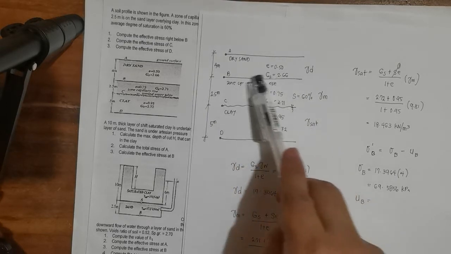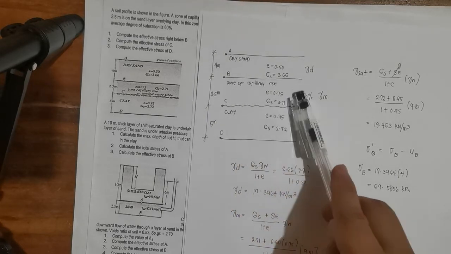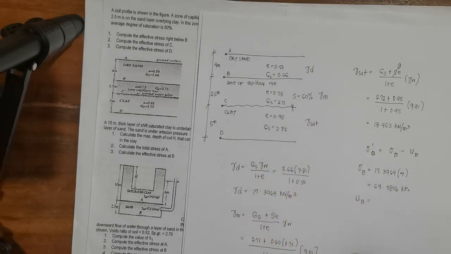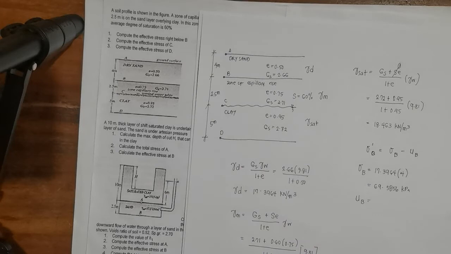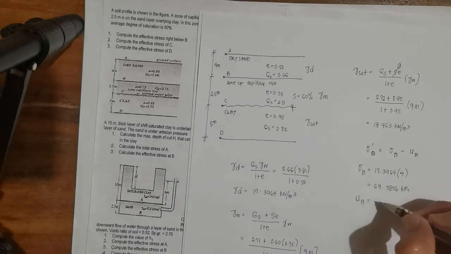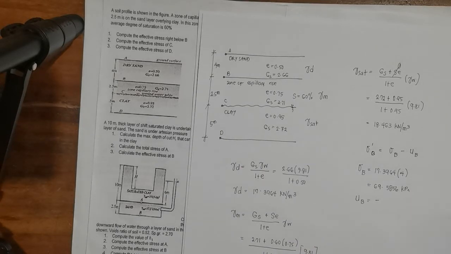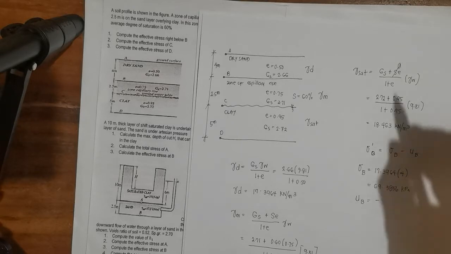And then, for the water pressure at point B, right below point B, we will use the formula of water pressure regarding zone of capillary rise. Ano ba yung formula dun? That is negative pressure. Since pataas po mismo yun.